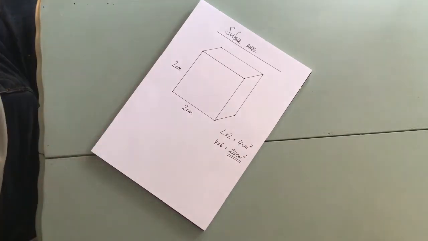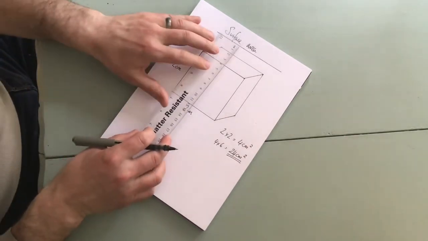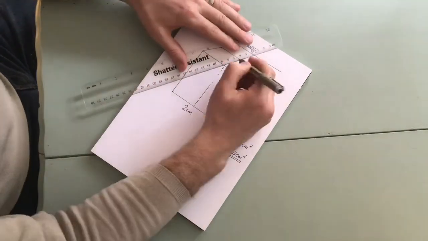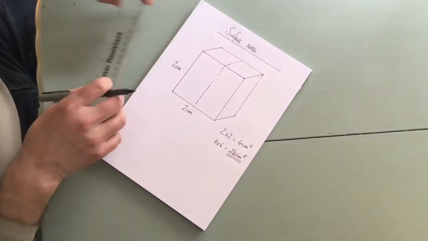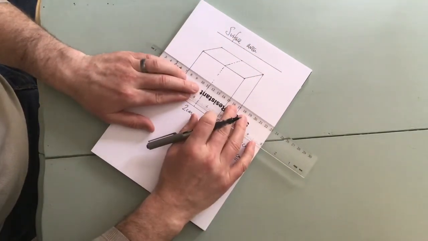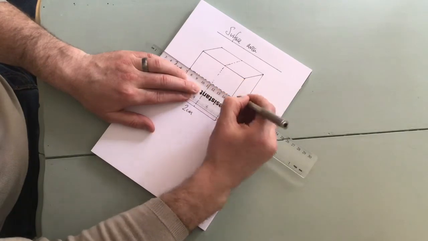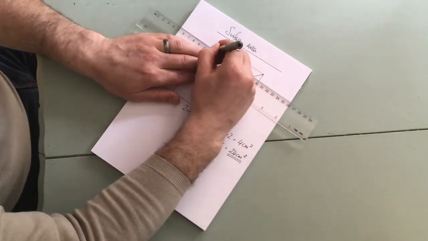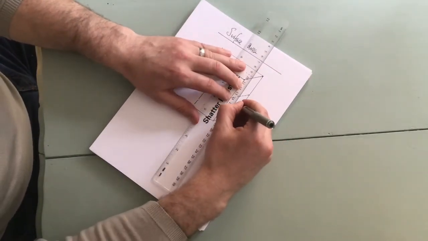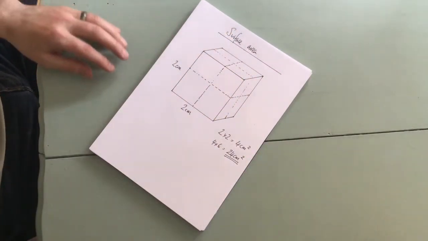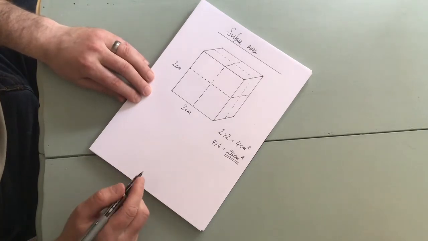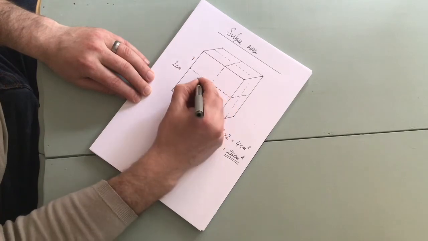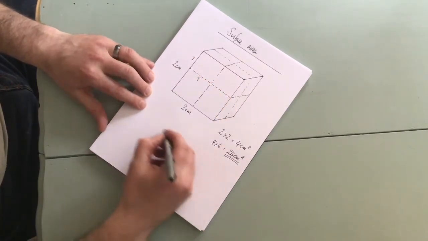Now what I'd want you to imagine is we take our cube and we cut it into 8 equal sized cubes. There we go. So we now have 8 equal sized cubes. Now each of those is going to be 1 centimetre by 1 centimetre. So let's do the maths again.